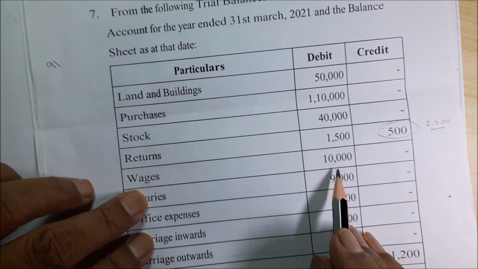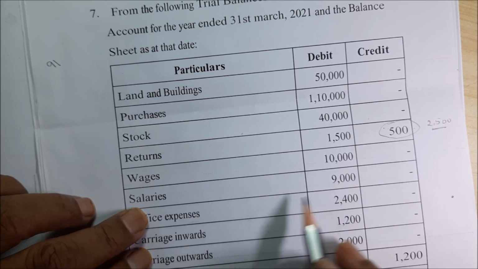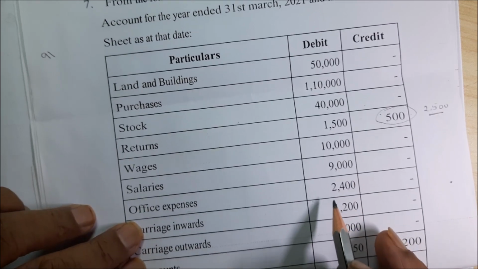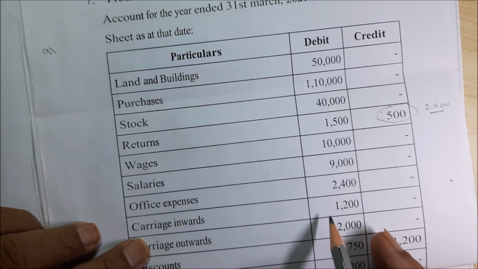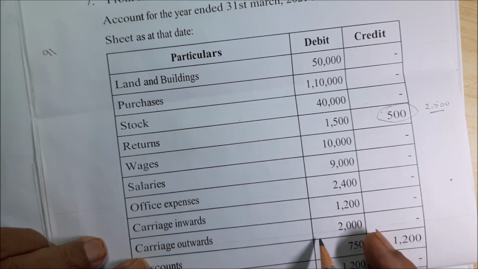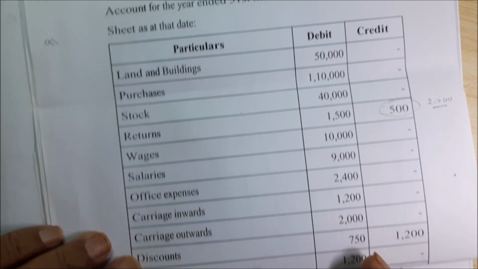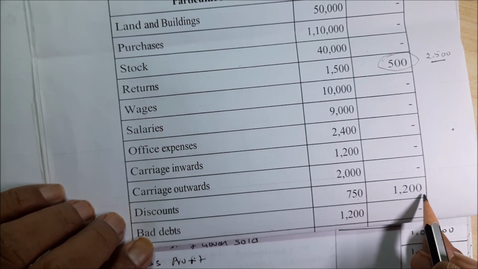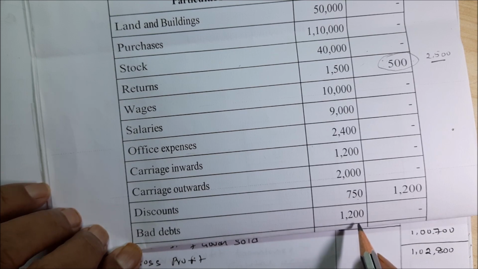Then wages 10,000 is trading account, salaries 9,000 is profit and loss account, office expenses profit and loss account, carriage inwards trading account, carriage outwards profit and loss account, discount allowed profit and loss account, discount received also profit and loss account, bad debts once again profit and loss account.